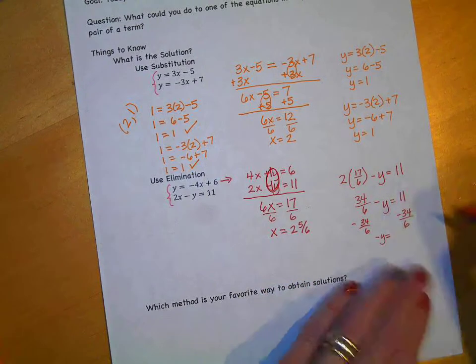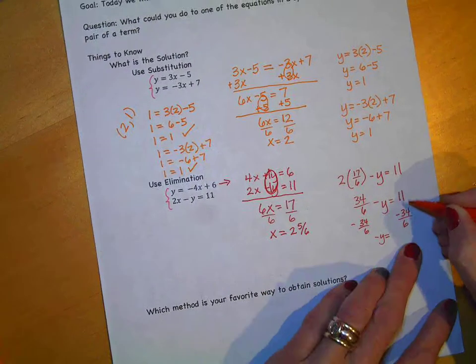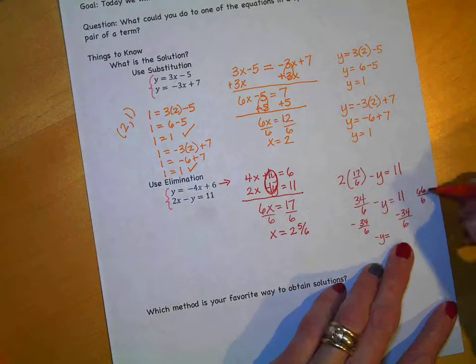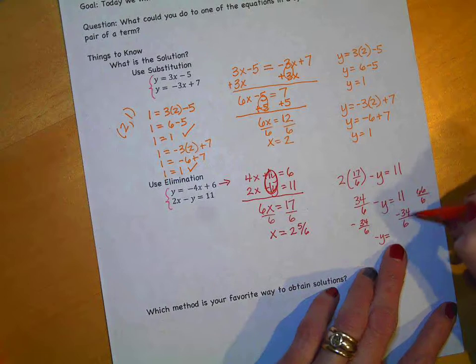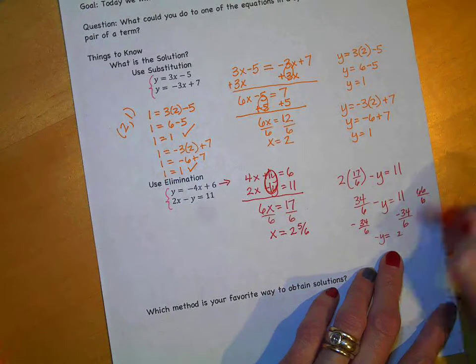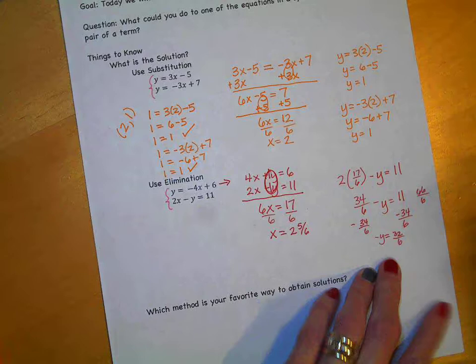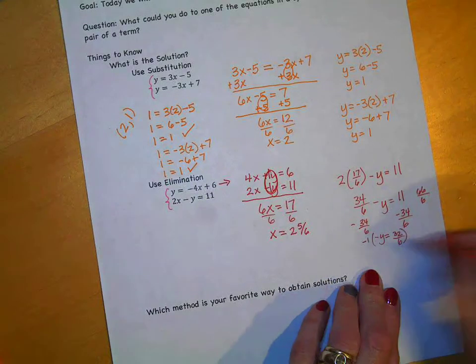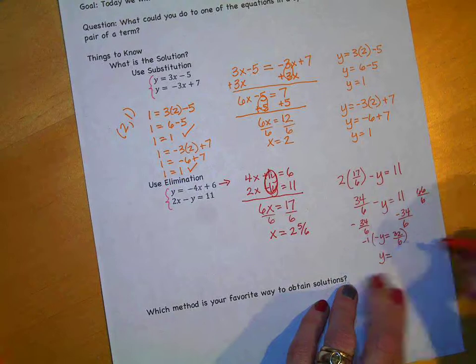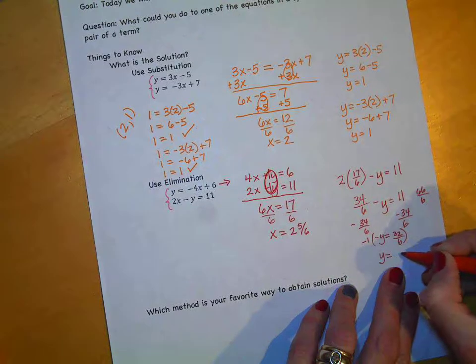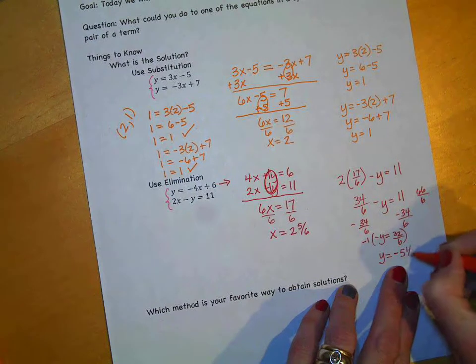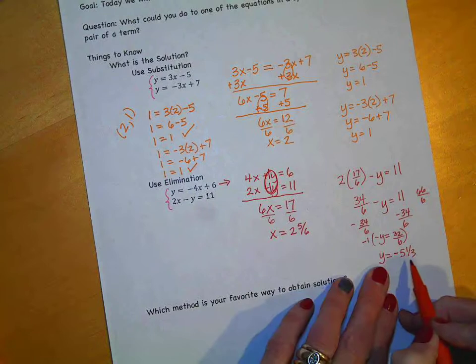And now I have a negative y equals, and if you take this 11 and turn it into sixths, that would be 66 sixths, right? So 66 sixths minus 34 sixths gives us 32 sixths, and that's a negative y, so we have to take the whole thing and multiply it by a negative 1. So I get y equals negative 32 sixths, so it would be negative 5. It goes in there 5 times with 2 sixths left, which is 1/3.